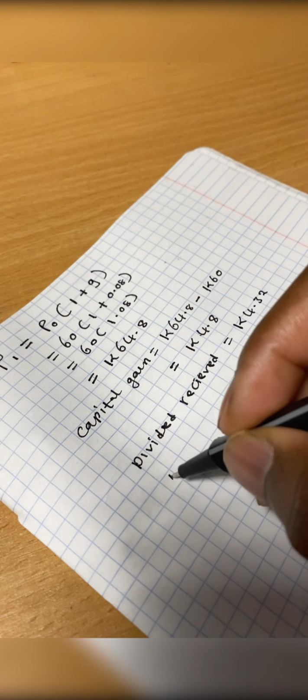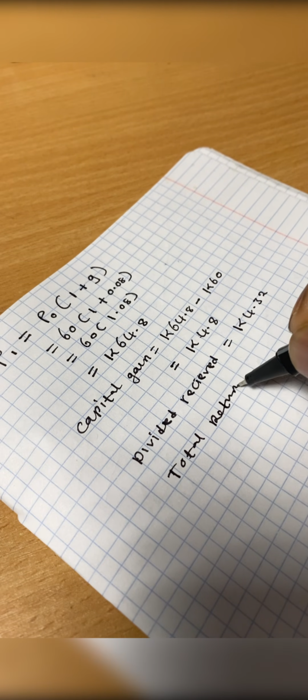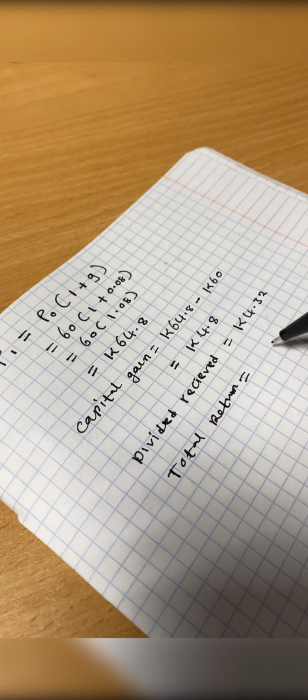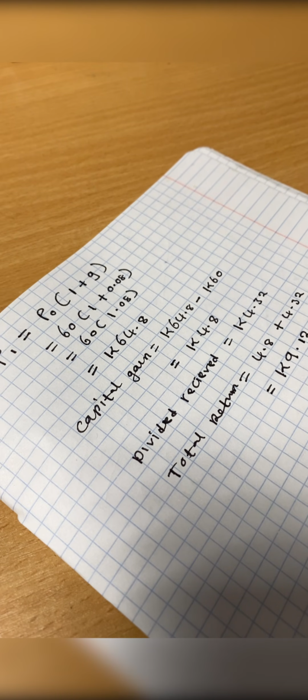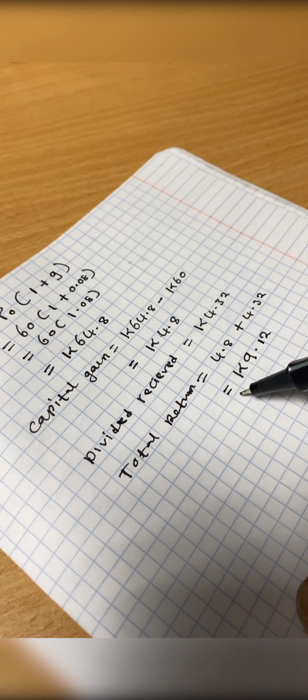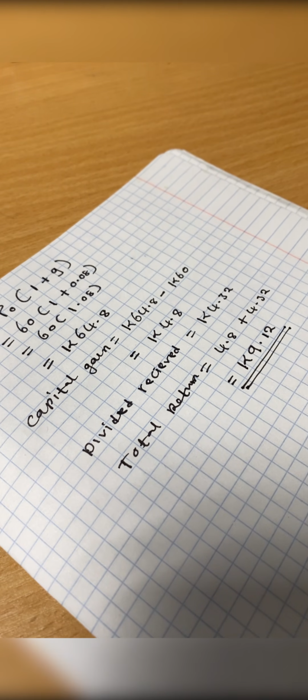So total return is equal to 4.8 plus 4.32 kwacha, which is just going to give us 9.12. So this is the total return from this share.